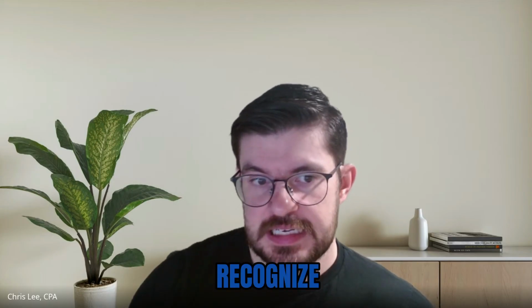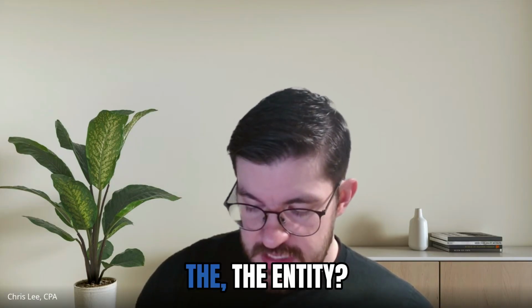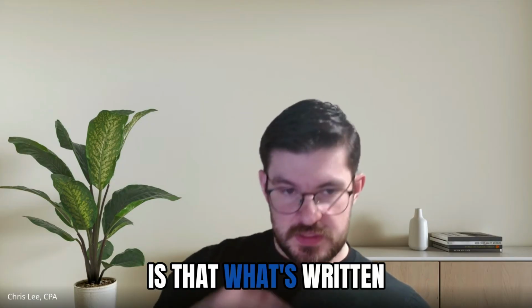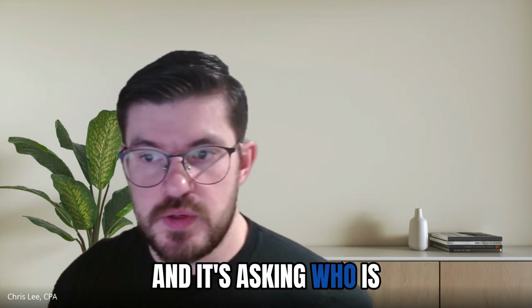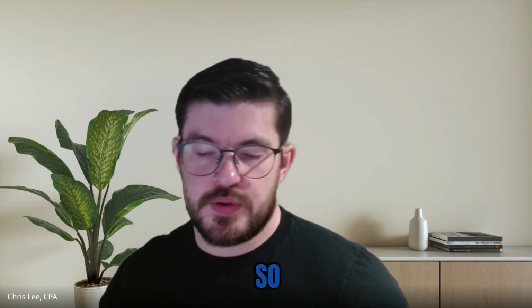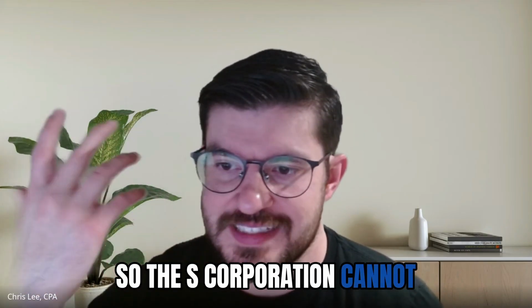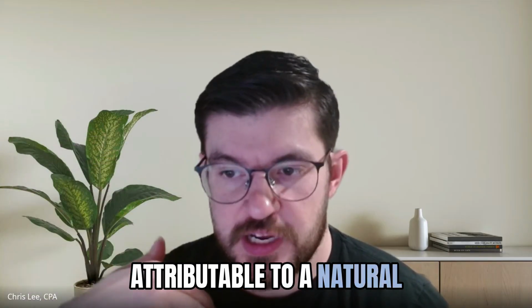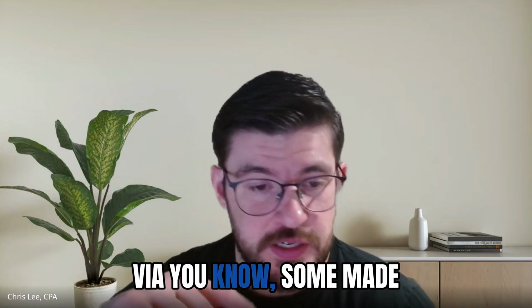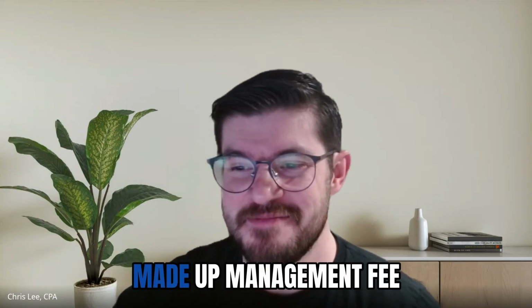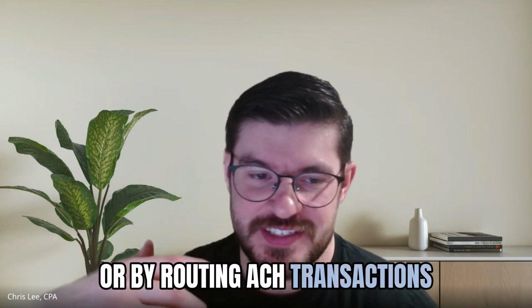Does your contract recognize the entity? Is that what's written on your contracts, or is it really someone else? And it's asking who is the service provider. So basically you're looking at the legal tree for the individual relationship, and that is where everything is going to get taxed. So the S corporation cannot step in after the fact to claim what was already basically attributable to a natural person via some made up management fee or by routing ACH transactions to different bank accounts.